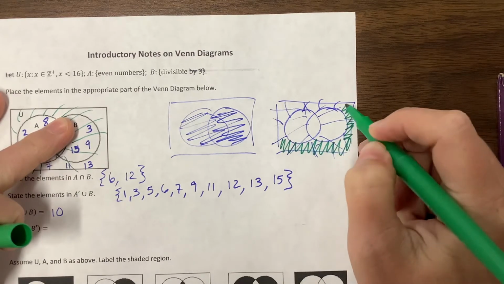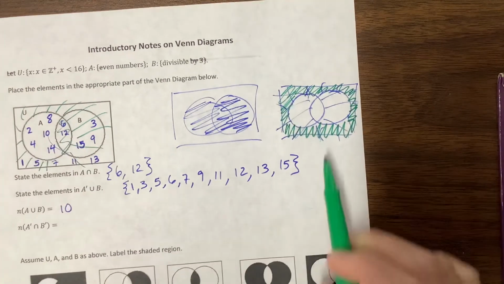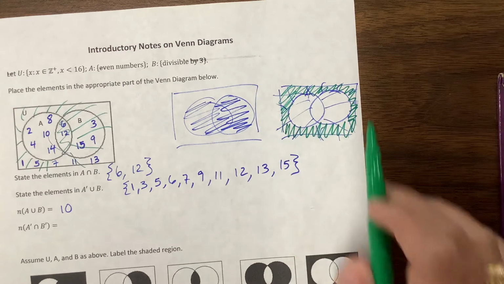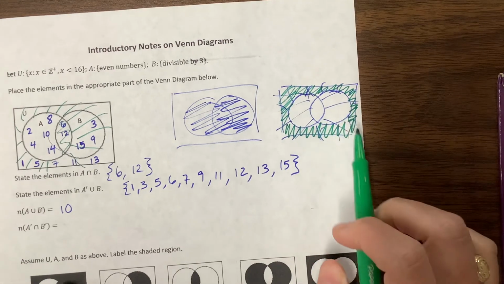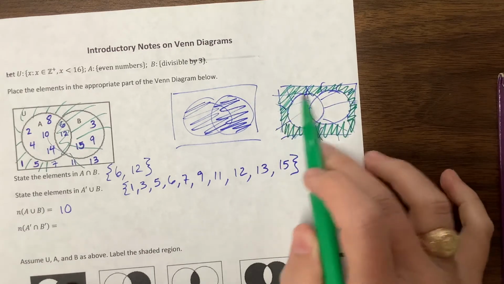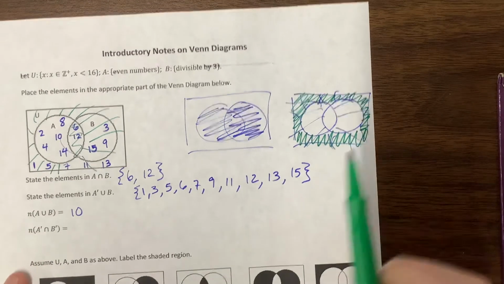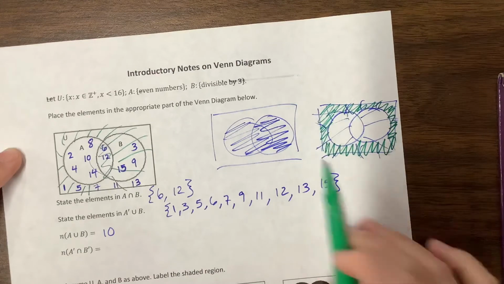This region is the intersection of A naught, which is all of the stuff that I've shaded green plus this part of B that's not in A, and B naught, which is everything shaded green plus this part that's in A that's not in B. So I need to know where both things are true, and both things are true in the green region. So how many elements are out here?